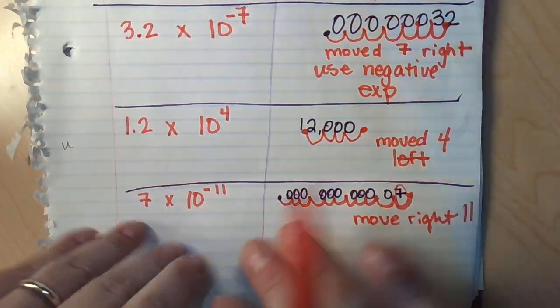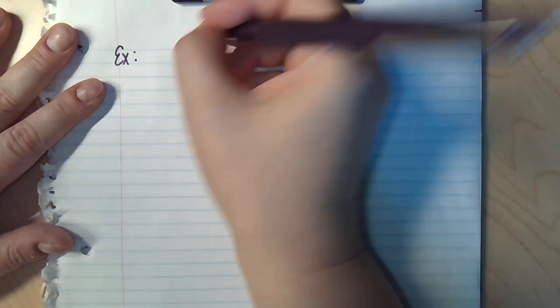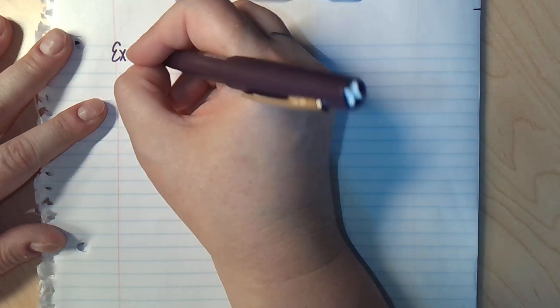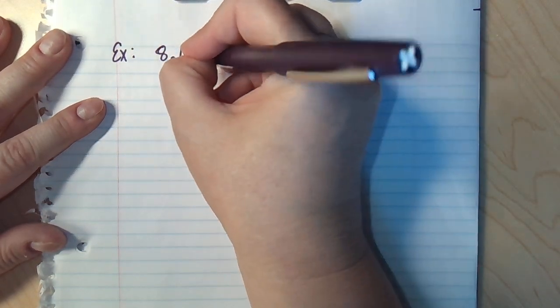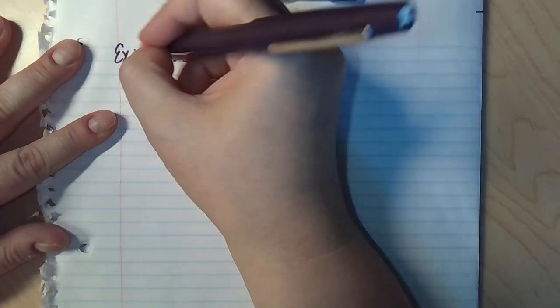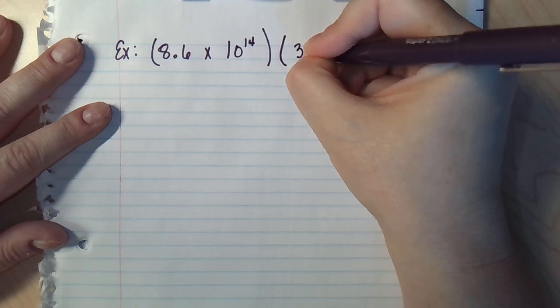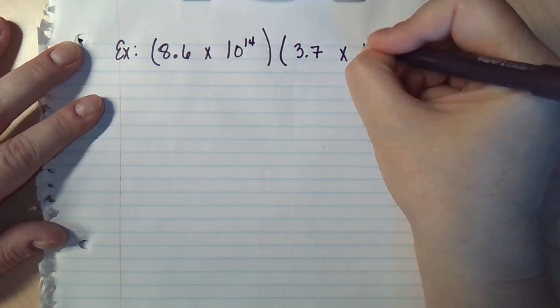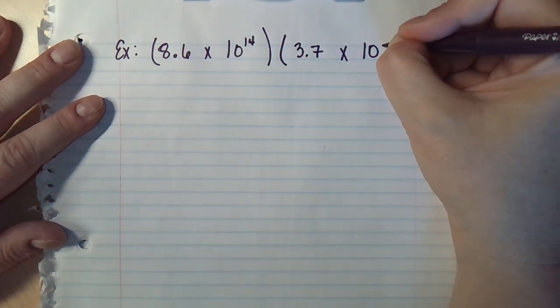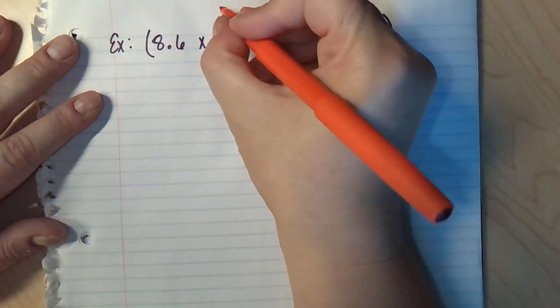Okay, let's learn how to multiply. I think this is what you were doing, maybe. Let's say we have 8.6 times 10 to the 14th. And let's say I have to multiply that with 3.7 times 10 to the 3. And we have to multiply this.